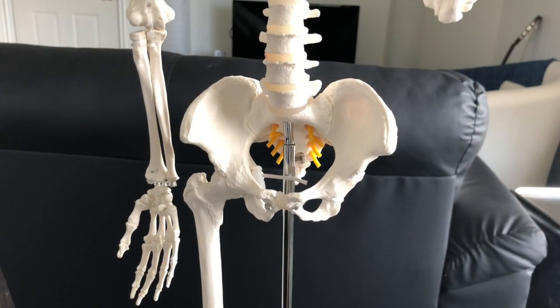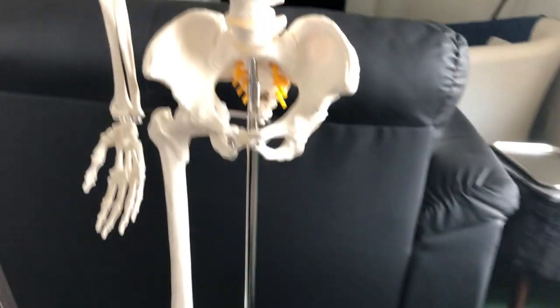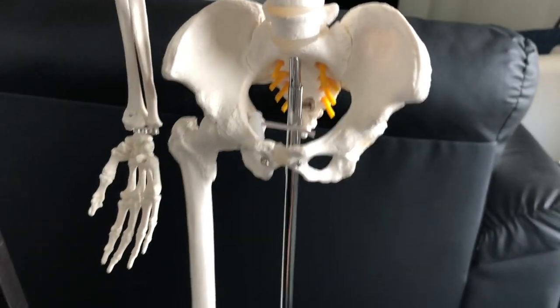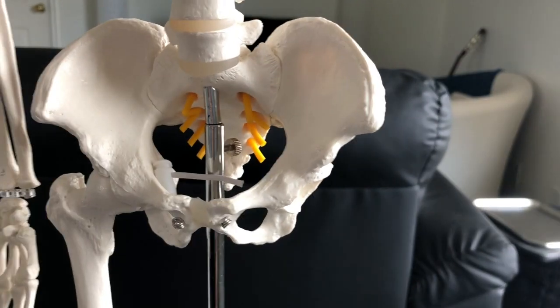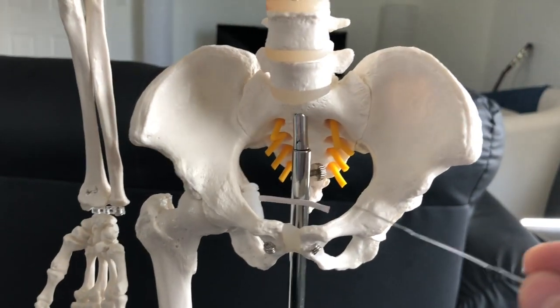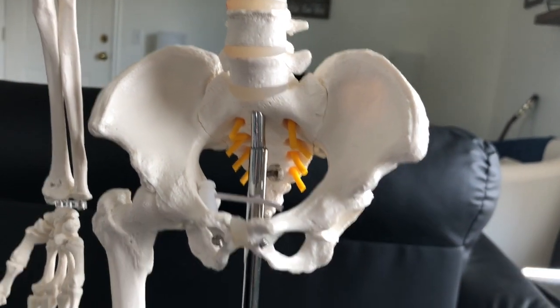Okay, in this video we're going to go over the bones of the inferior limb, and I have a disarticulated pelvis for us to study that with. So the first bone is the hip bone, or the os coxa, which is this whole guy right here that makes up half your hip.